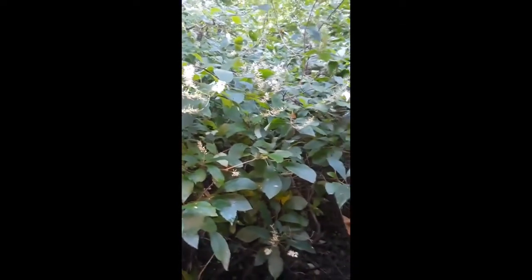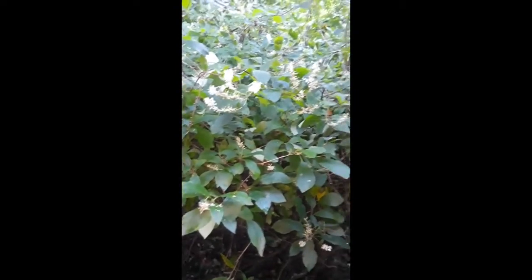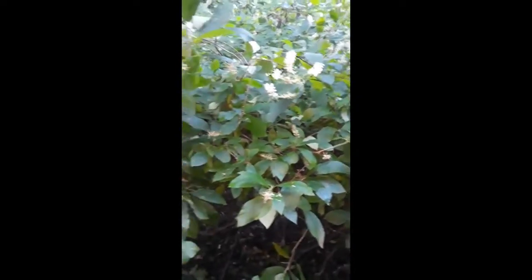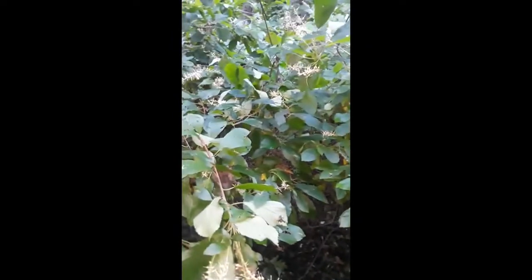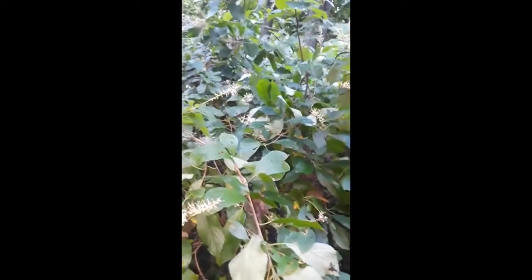It smells like some kind of mixture between Old Spice and some sort of baked sweet. So it's not as offensive as Old Spice, but much more sweet. And that's one of the common names, Sweetpepper Bush.